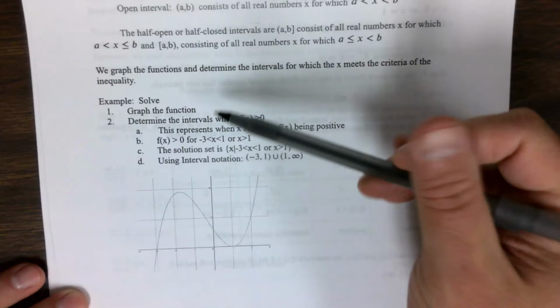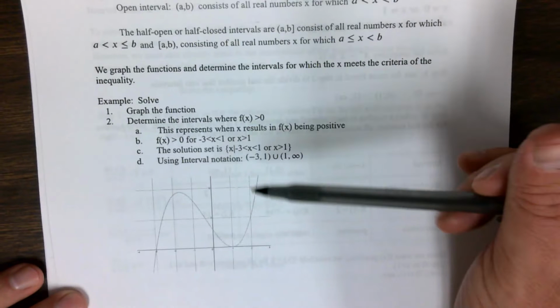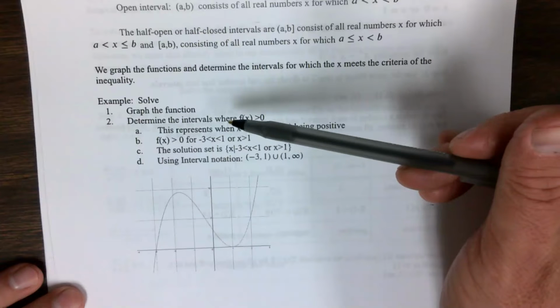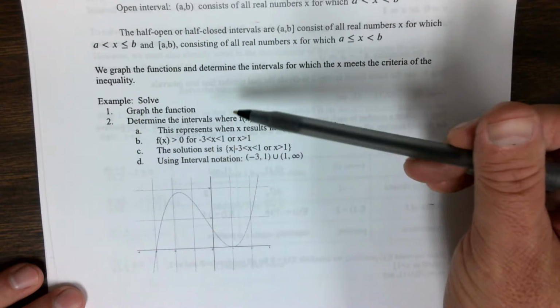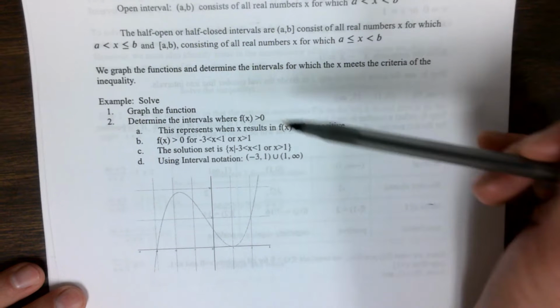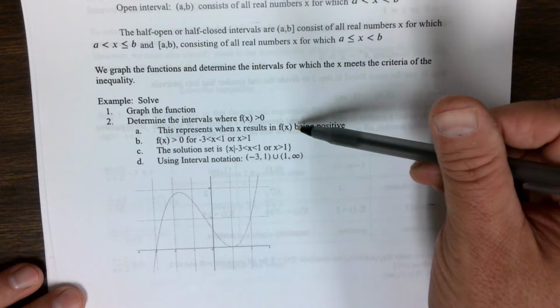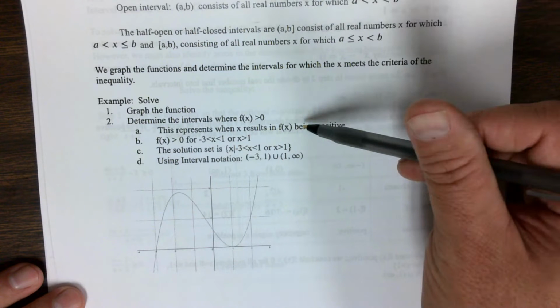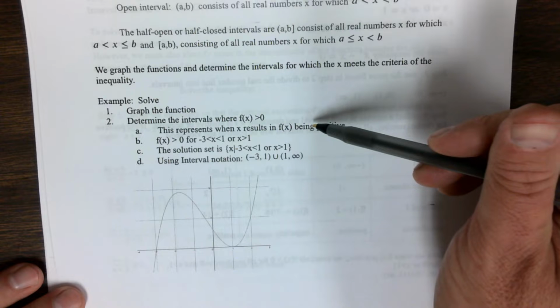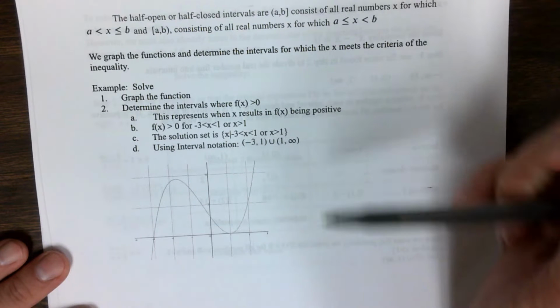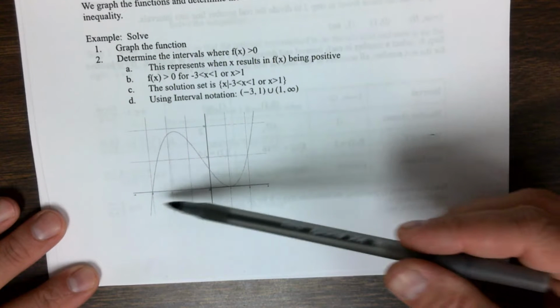Okay, so we want to graph this particular one and solve it, determine where it's greater than 0, and this represents f of x being positive. So when we just graph something, or if we look at the graph, it's above.